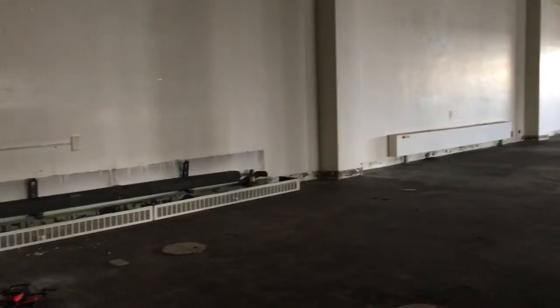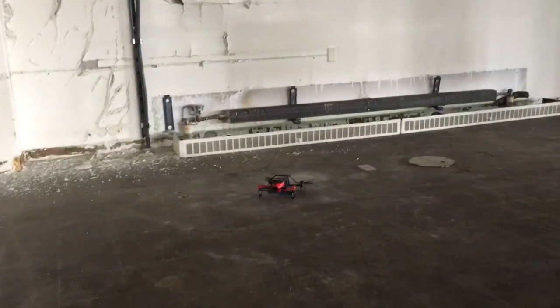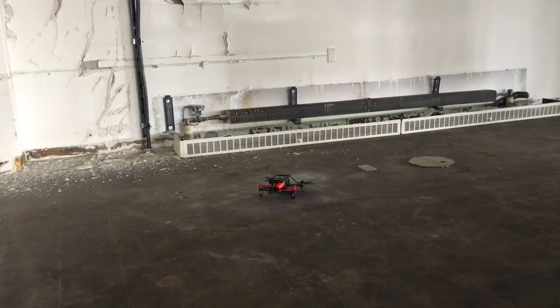this is the third floor of one of our office buildings that hasn't been utilized in years. So we chose this environment because it's the safest to test it at this point. It's a lot of open space, but it's still an indoor environment. Right now, I'm gonna go ahead and launch it using ROS.